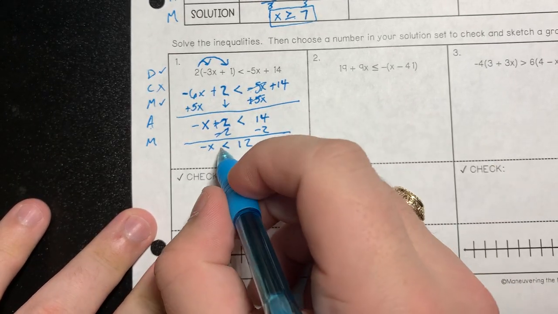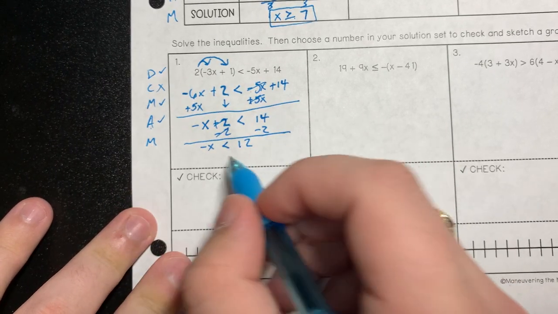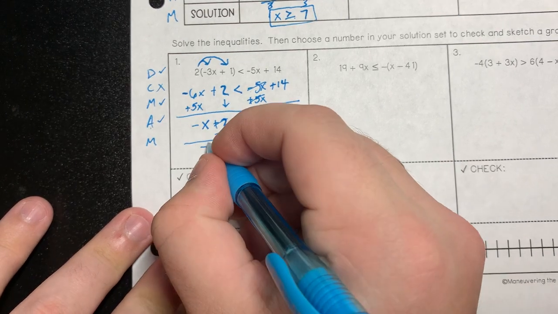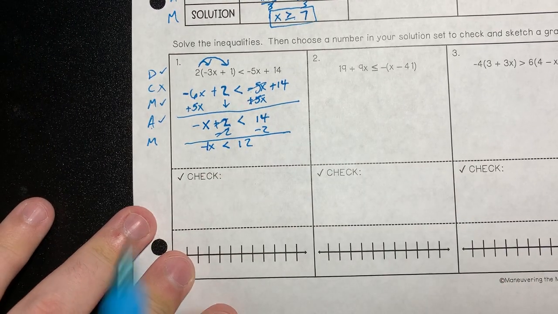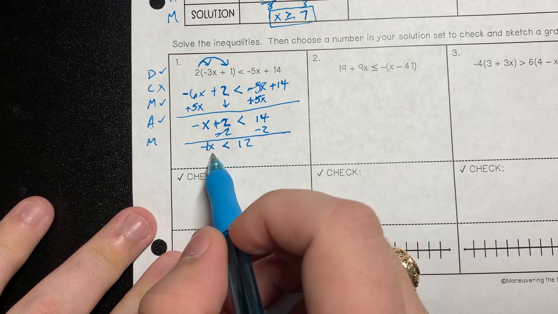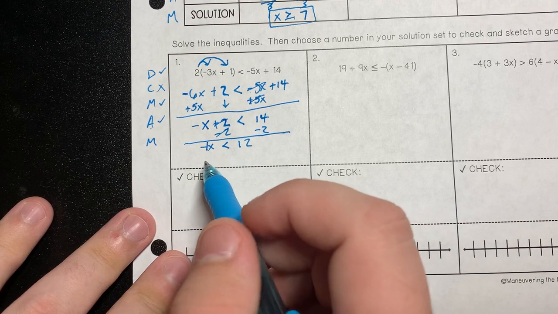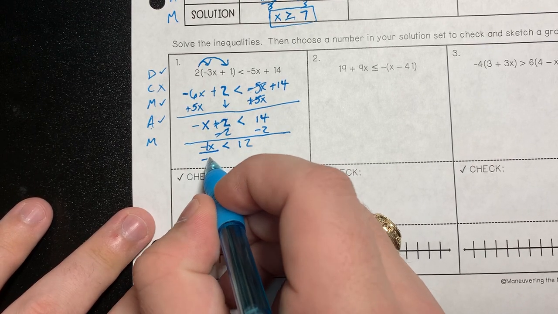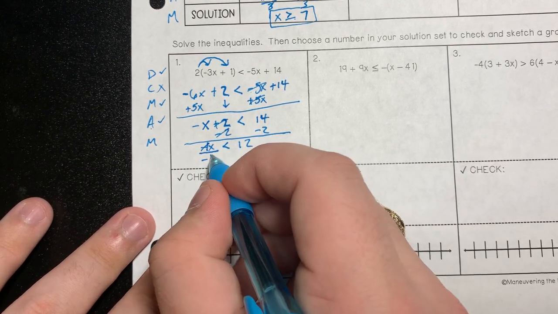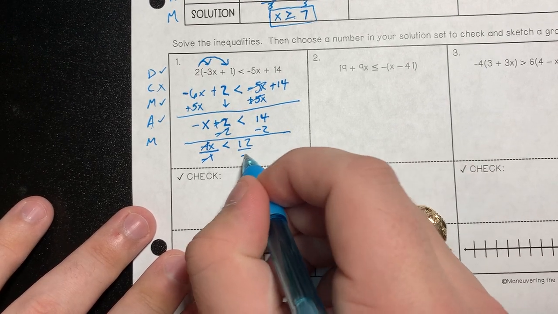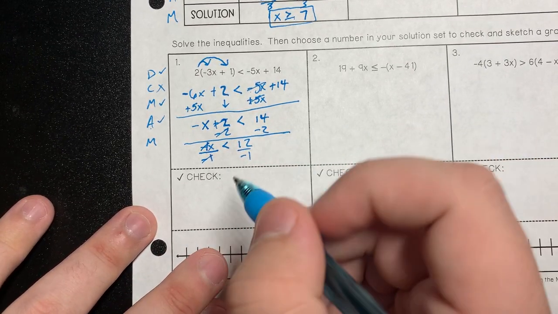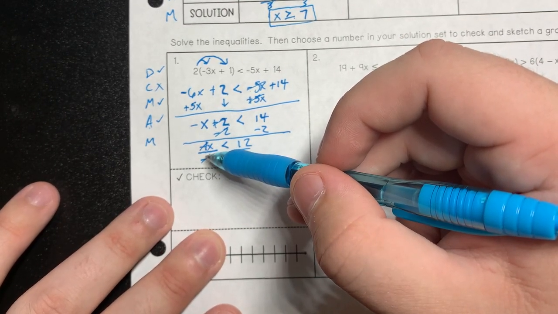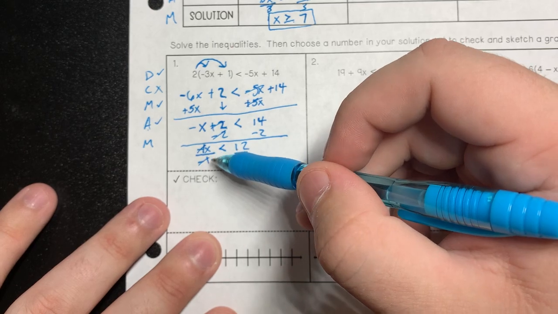All right, and then our last step is to multiply or divide to get this variable by itself. Well, if I know that this is a negative 1 in front of that, how do I get rid of this negative 1 so that I just have an x? I'm going to multiply or divide it by a negative 1. That way these negative 1s can cancel out. All right, so I divide that side by a negative 1. And so if you see here, we divided something by a negative, right? And what did we say we do whenever we divide or multiply something by a negative?